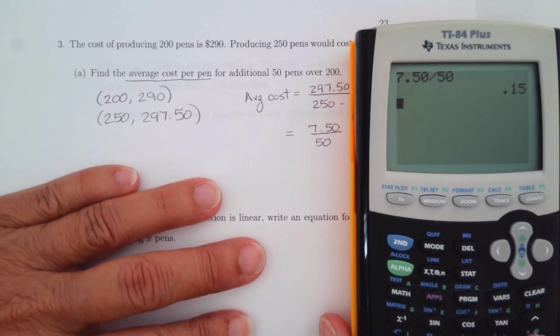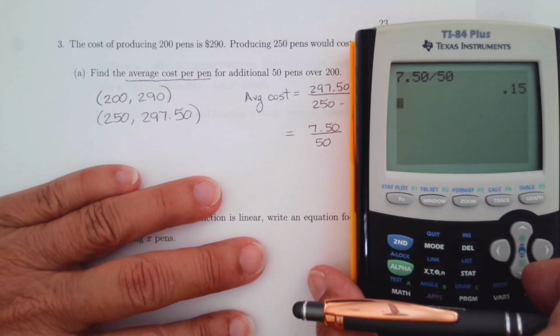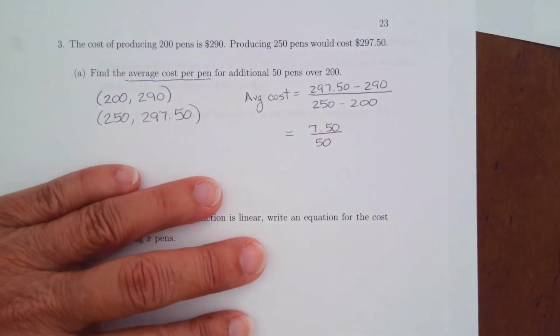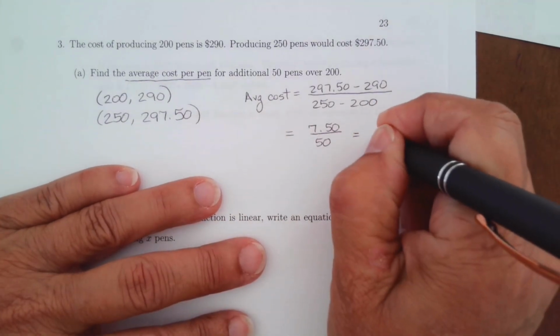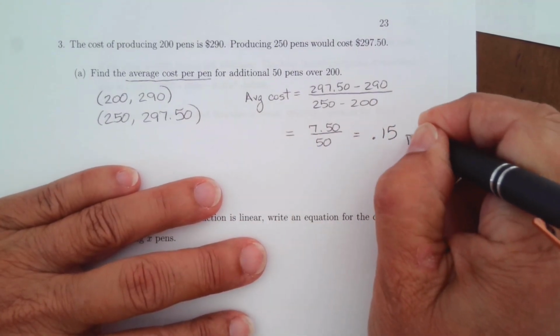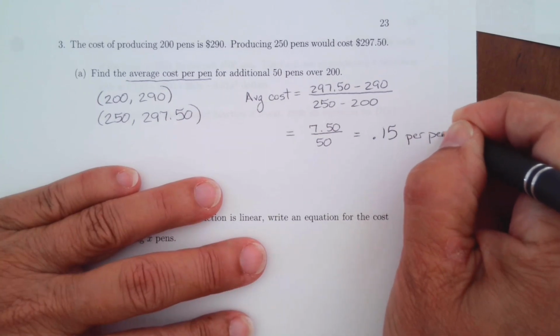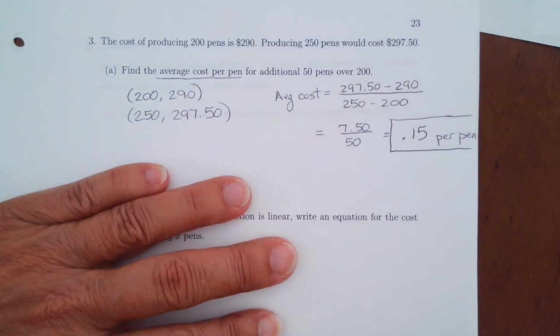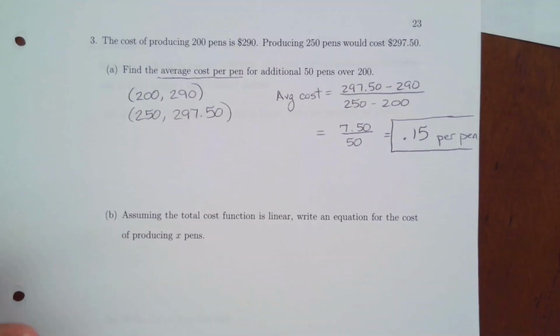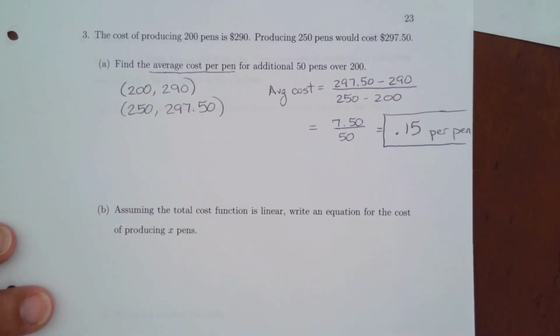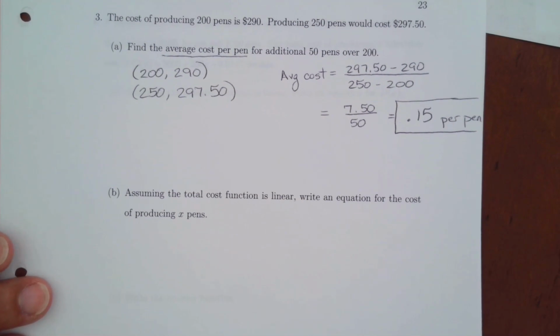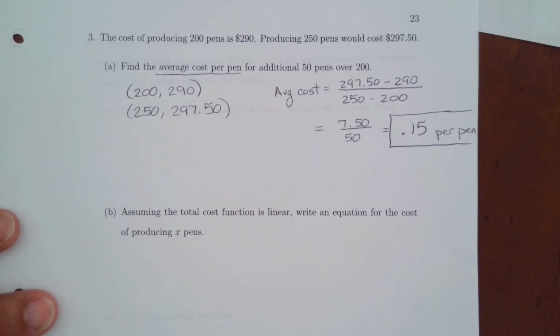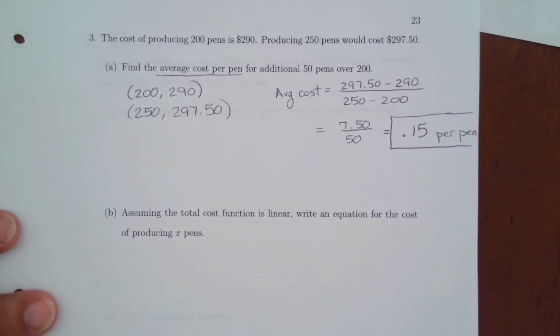So that's 15 cents per pen, right? Okay. So that is the average price per pen from going from 200 to 250.